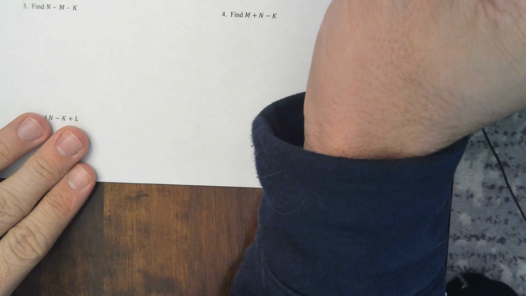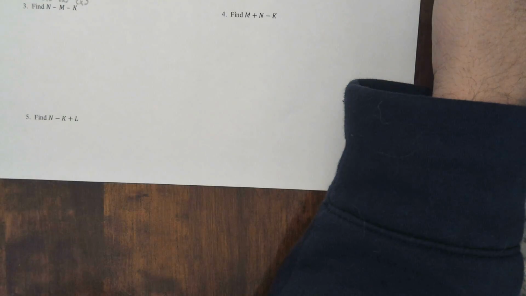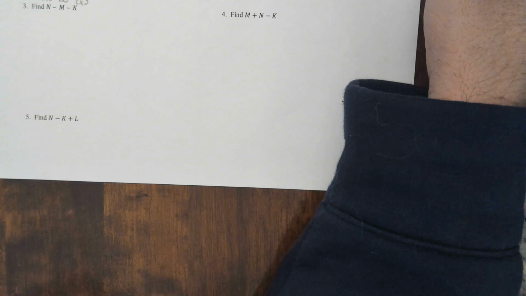So first off, are these all 2 by 3 matrices? They are. So 2 by 3 for n, 2 by 3 for m, 2 by 3 for k. So yes, we can go ahead and perform matrix multiplication. I mean, not multiplication, sorry, subtraction.